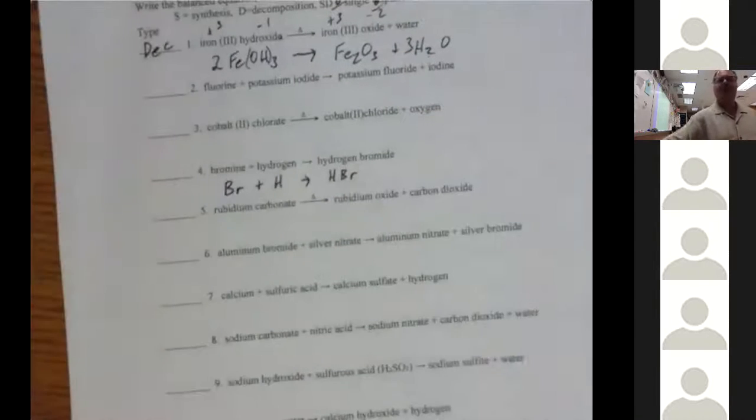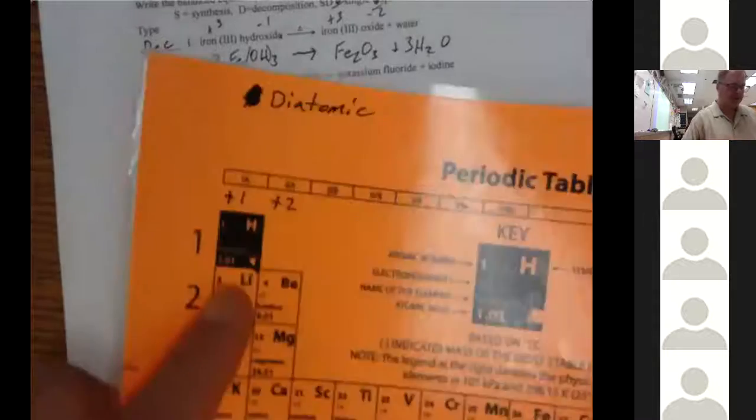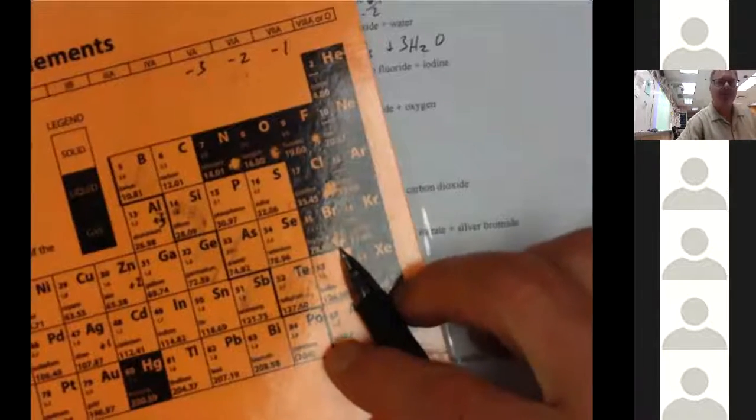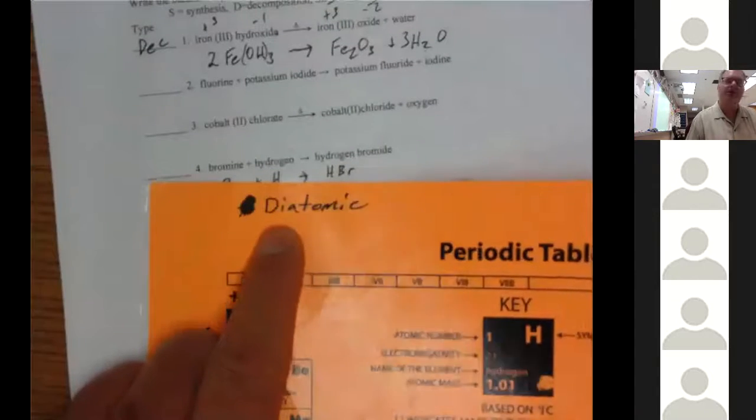When I go to my periodic table, I look at hydrogen and I look at bromide, and I need to remember that they have these marks here, which means that they are never written alone. They are diatomic. So instead of just being Br, that will be Br2. Instead of just being H, that will be H2.